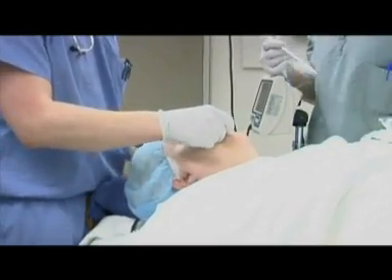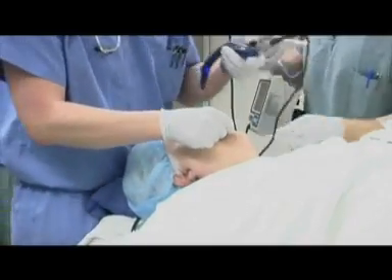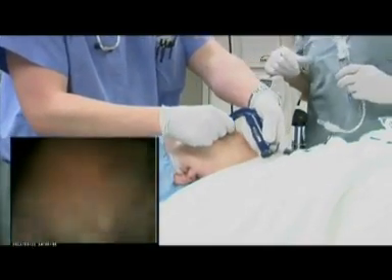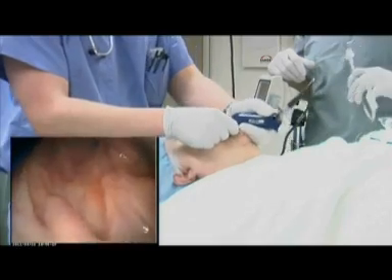Patient positioning is optimized utilizing appropriate support under the upper thoracic and cervical spine, shoulders, and head.